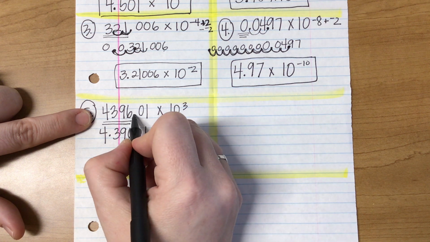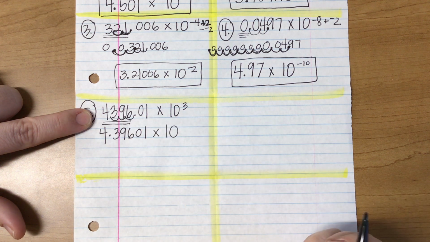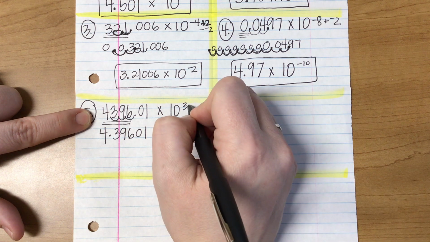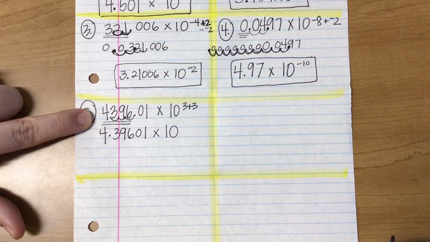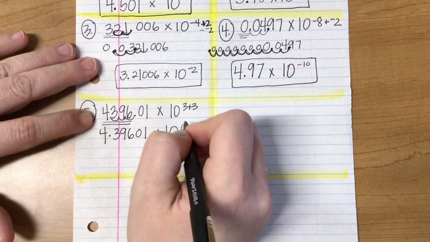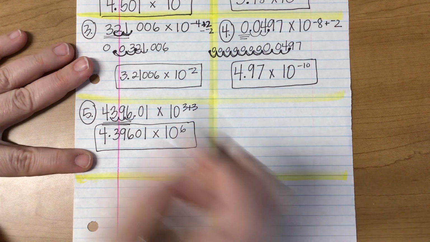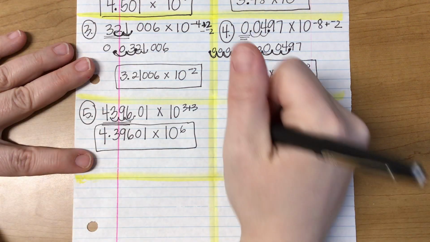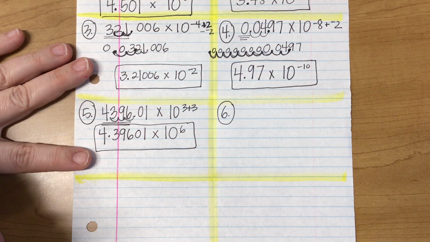I should have done 1, 2, 3 more moves. So I should have added 3 more moves. So instead of 10 to the 3rd, it should be 10 to the 6th. Good.